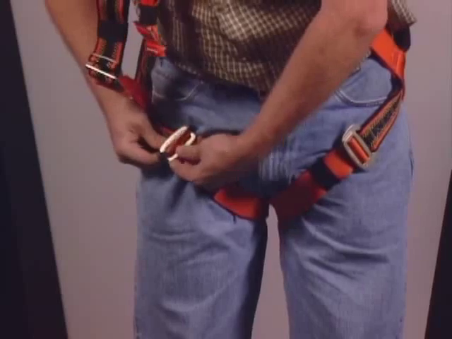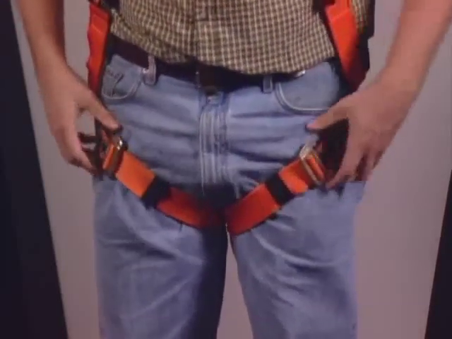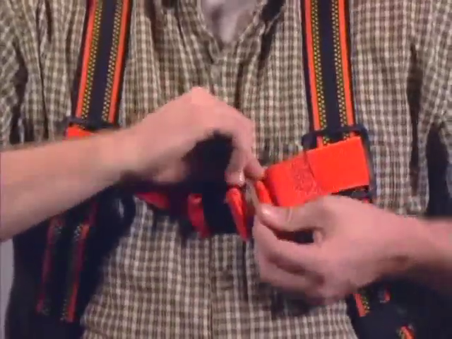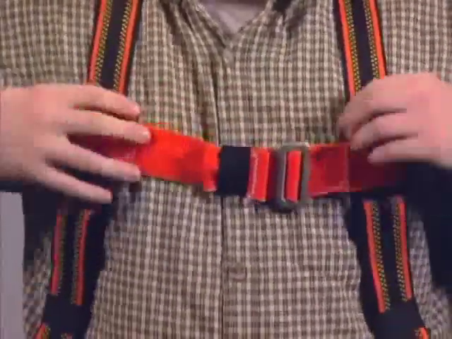Connect the waist strap if the harness has one. This should be tight but not binding. Fasten the chest strap and position in the mid-chest area. Tighten to keep shoulder straps taut.